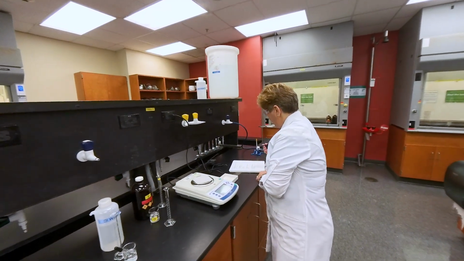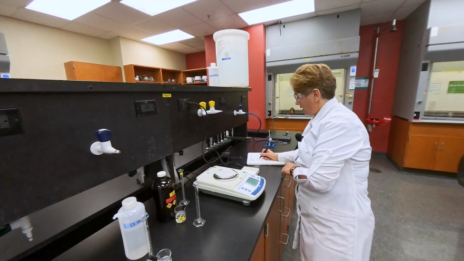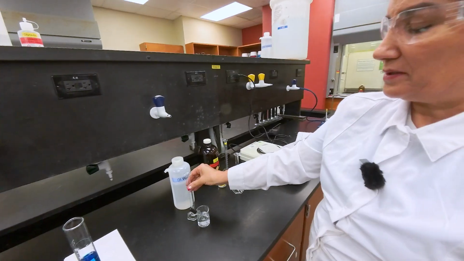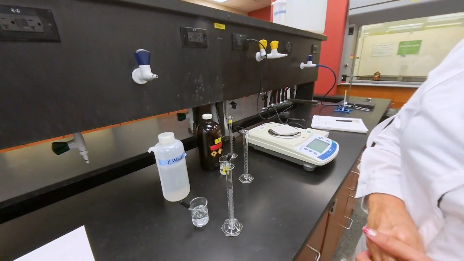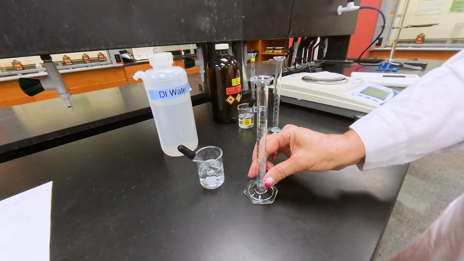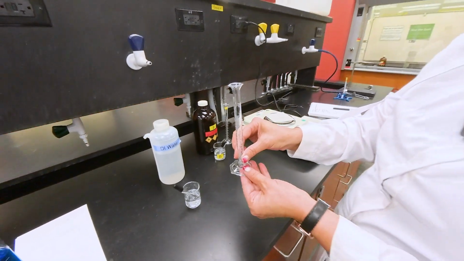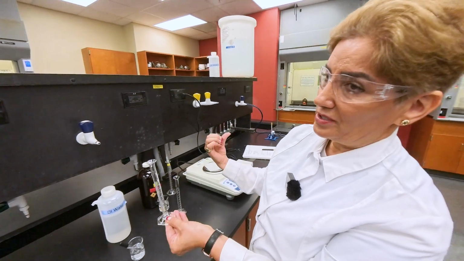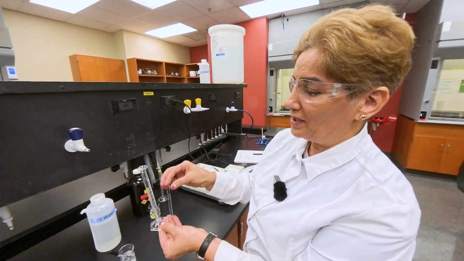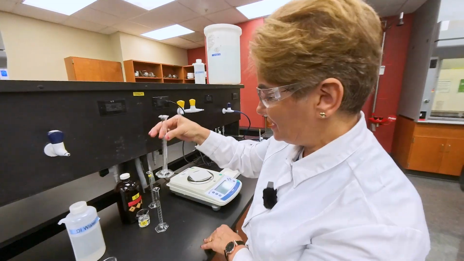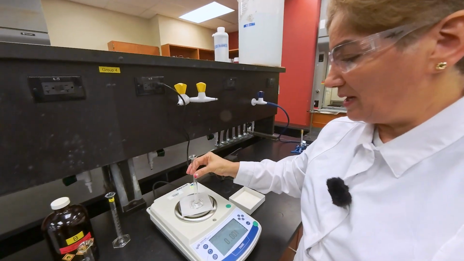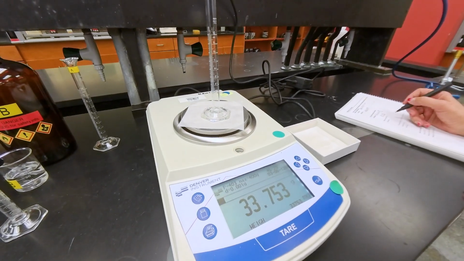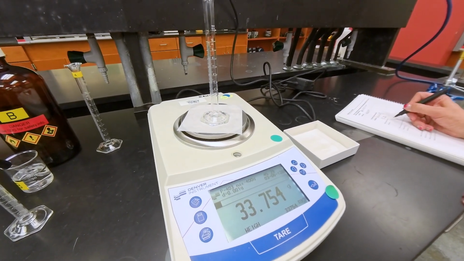Next, we are going to measure the density of water. For the density of the water, I need the mass and the volume. So I'm going to use a graduated cylinder, fill it up to exactly 10 milliliters, and then measure the mass. But because I want the mass of the liquid, I need the mass of the container first. So I place the graduated cylinder on the scale. You measure the mass of the empty graduated cylinder first.